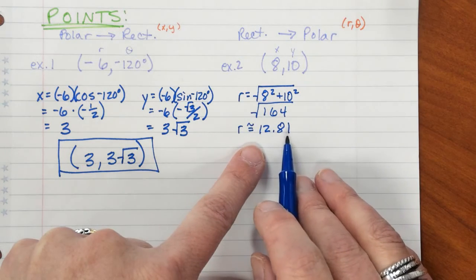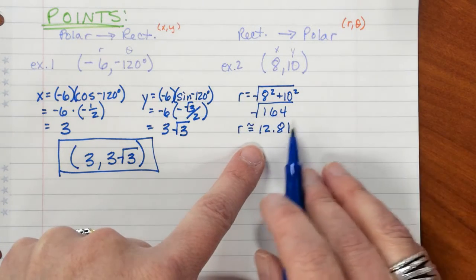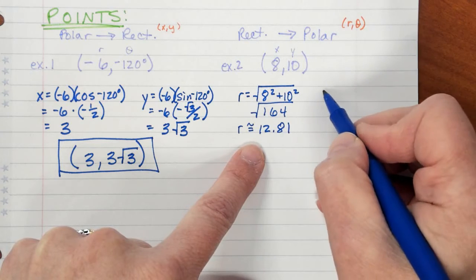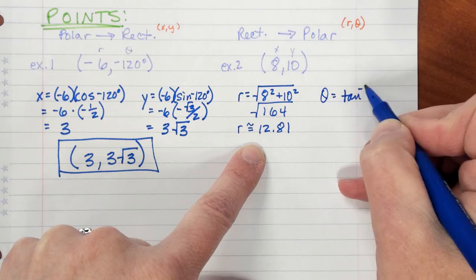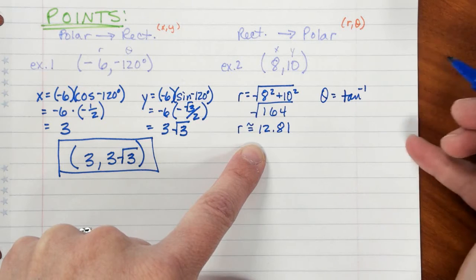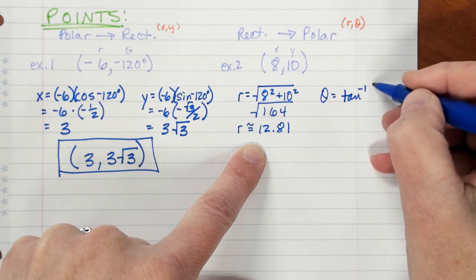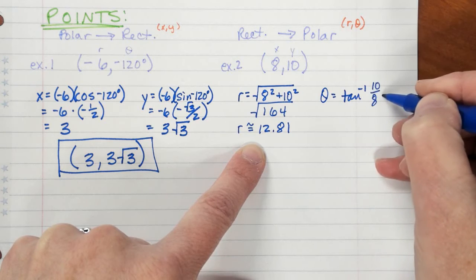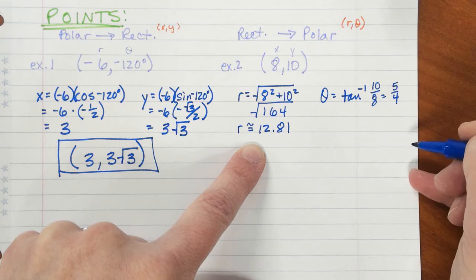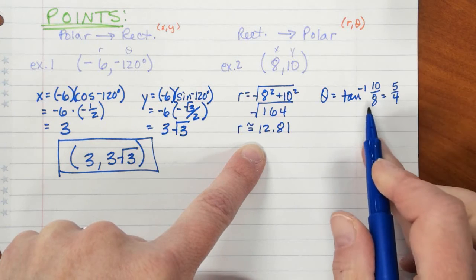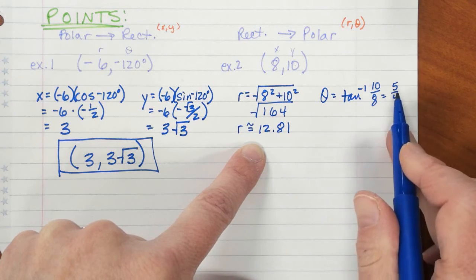But right now we're going to go to decimal. Now we have to play with the theta. The theta is the inverse tangent, remember, of the y over the x, of the 10 over the 8. Well, that's 5 over 4. So I can figure out the inverse tangent of 5 over 4.